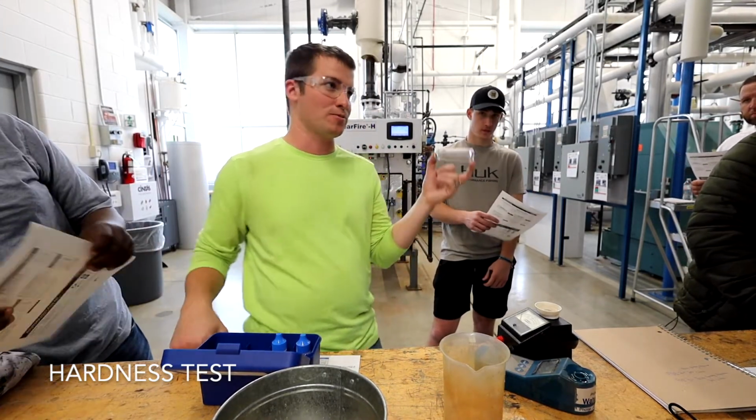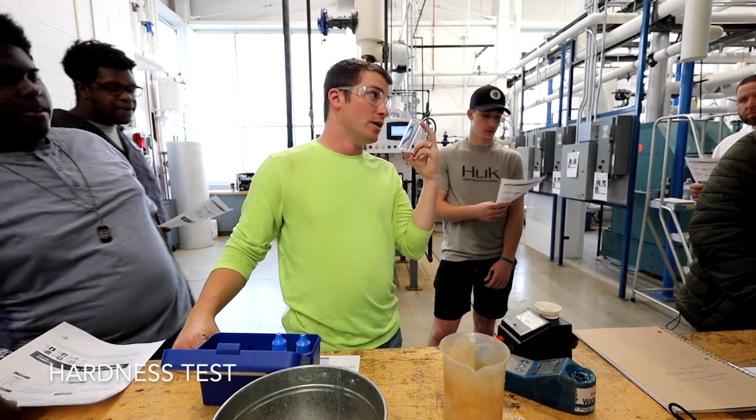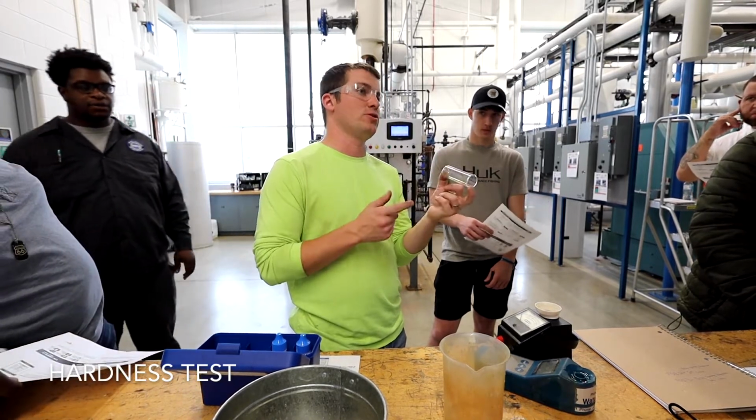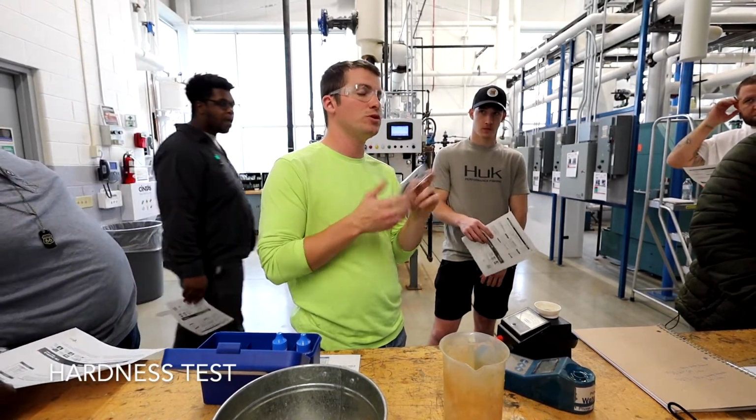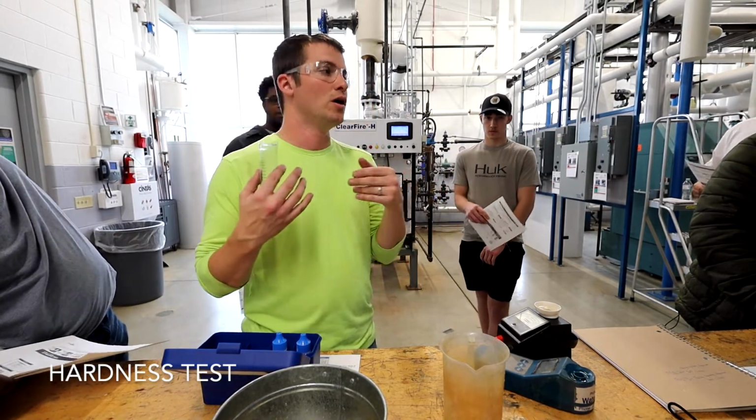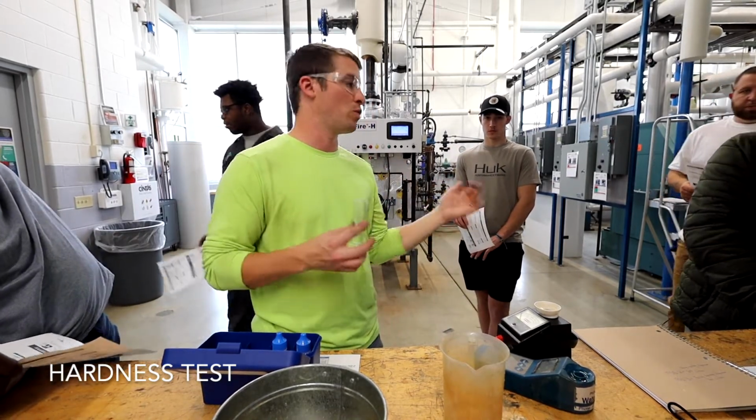So this is a brand new cup, so I'm not going to rinse it 3 times, but the reason you want to do that is because as you start to use it, if there's any potential residual, you just want to make sure that that's not going to give you a false answer, right? It's going to skew it one way or the other.